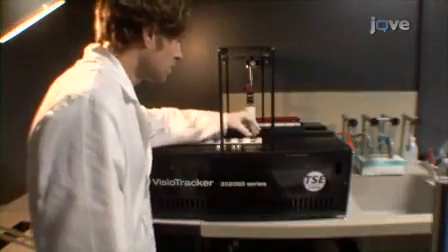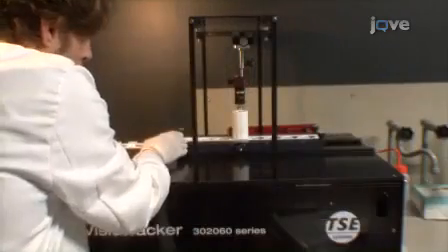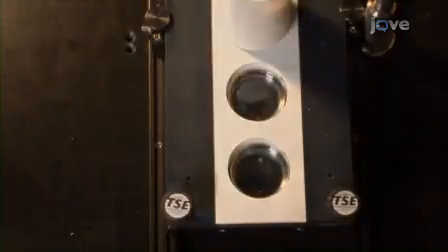The system includes an immobilizing device for small fish positioned under a high-quality video camera equipped with a zoom lens.